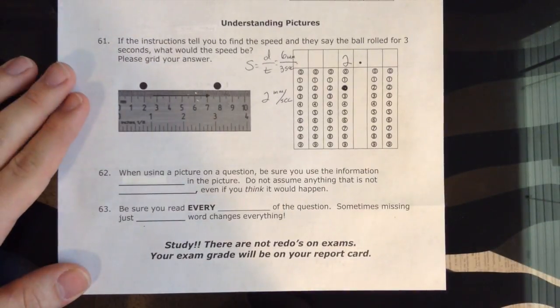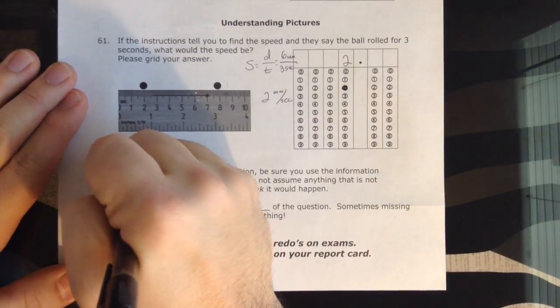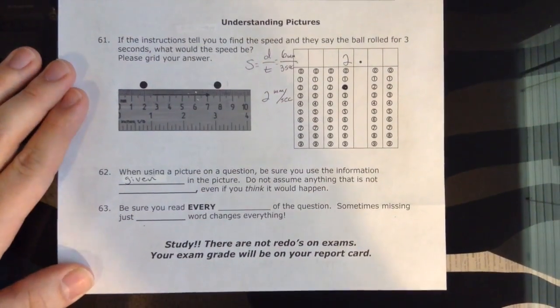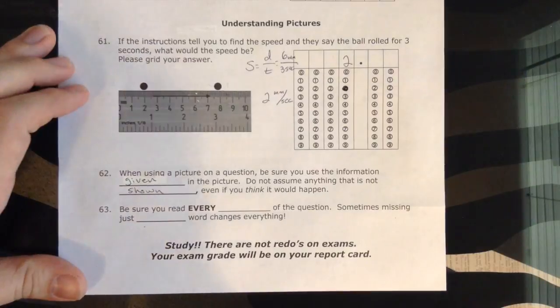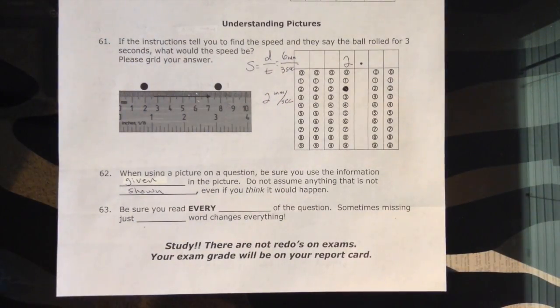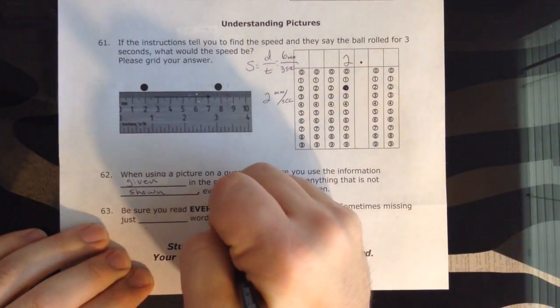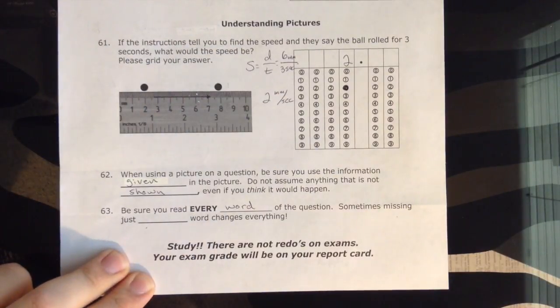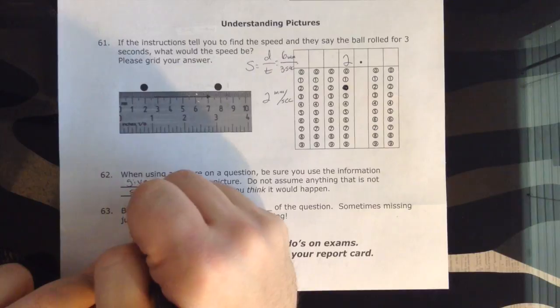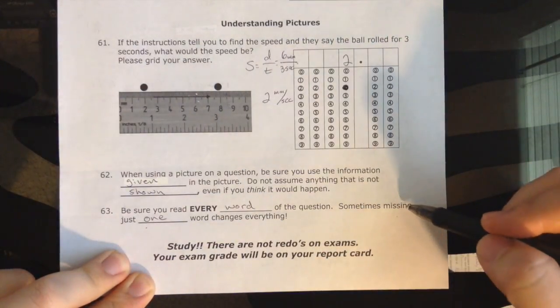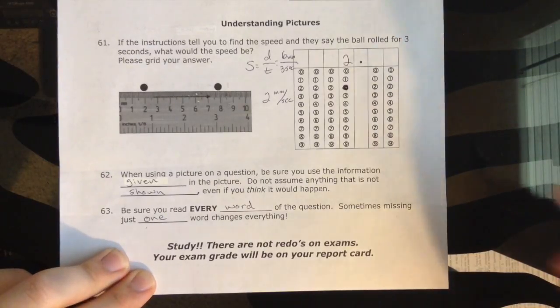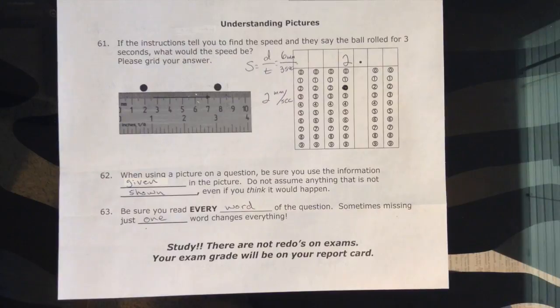So when using a picture on a question, be sure to use the information given in the picture. Do not assume anything that is not shown, even if you think it would happen. Then be sure you read every word of the question. Sometimes missing just one word changes everything. So remember to make sure you read every word of the questions, so that way you can make the best grade as possible on this.